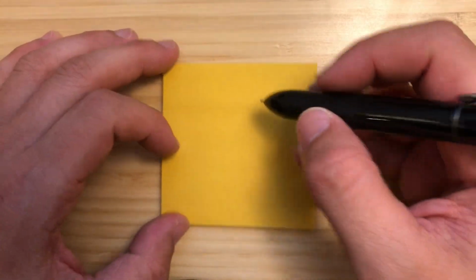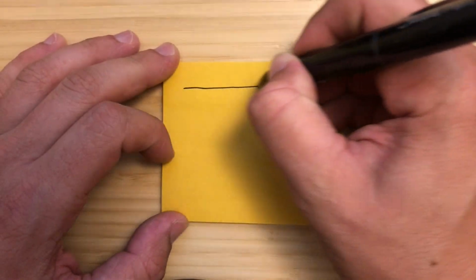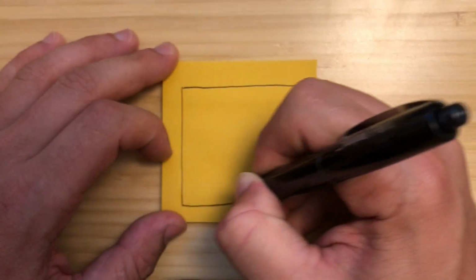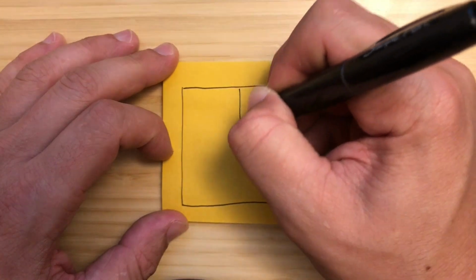All right, everyone. My name's Yosef Schumann, and today I'm going to be introducing you to a new design model that I made. So we're going to start off by creating a 2x2.